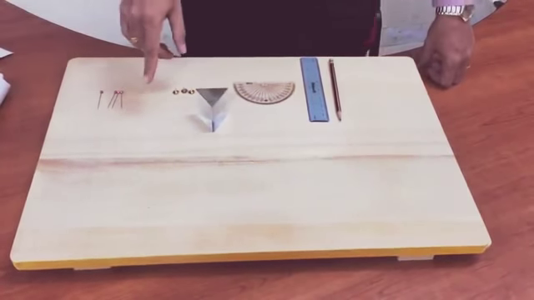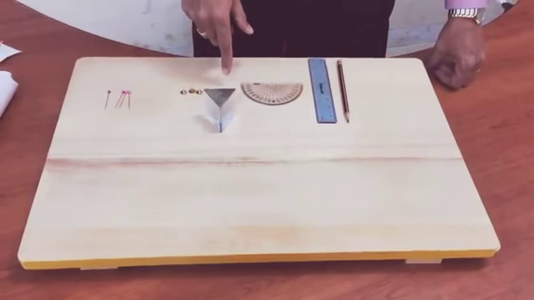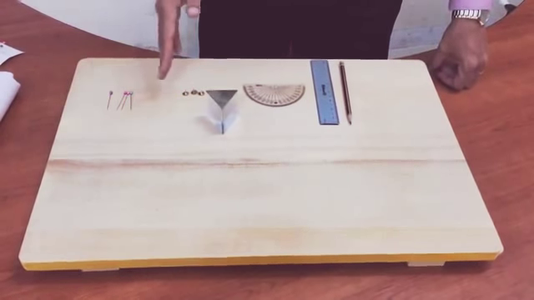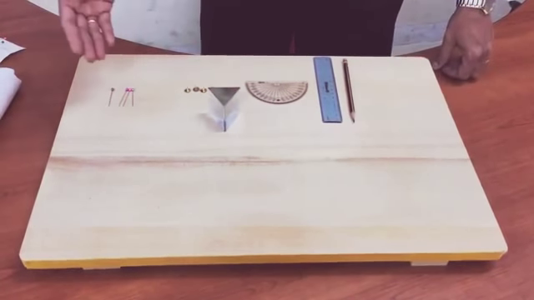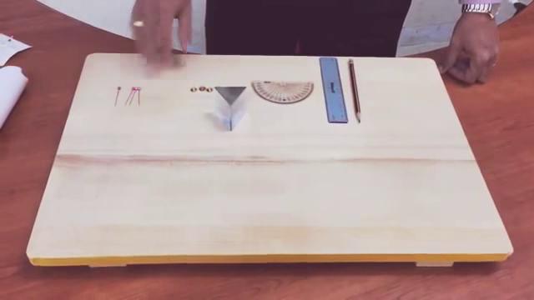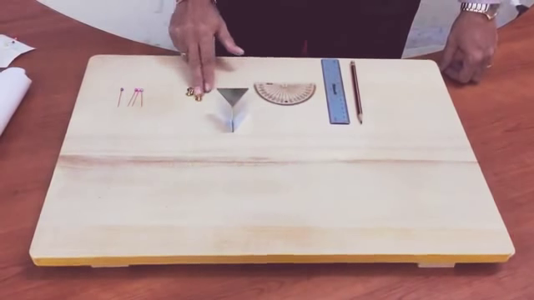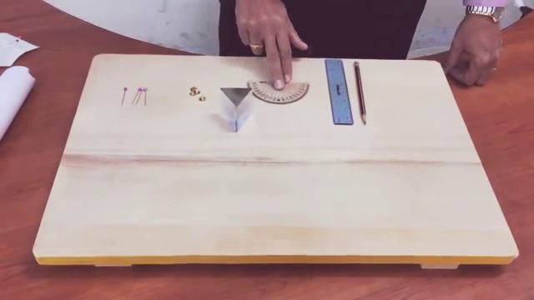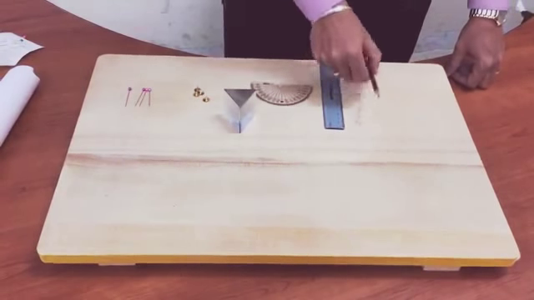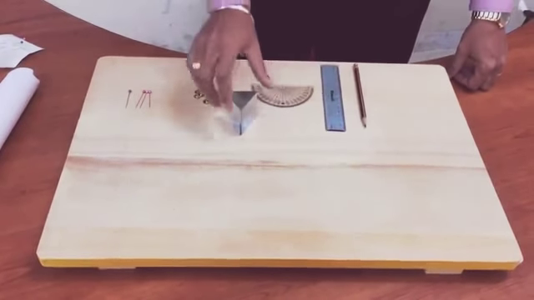This is an experiment related to tracing the path of refracted light through a glass prism. The apparatus needed are pins, bell pins, a protractor, scale, a very sharp pencil and a prism.